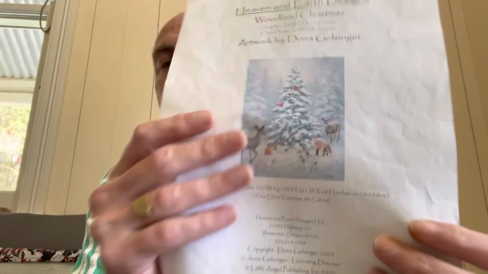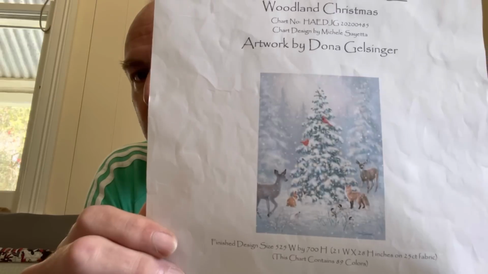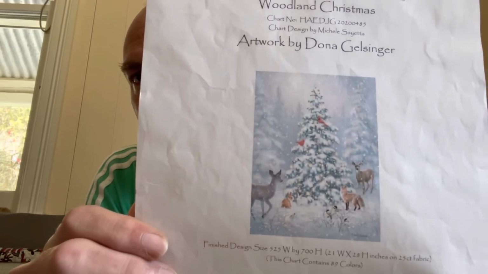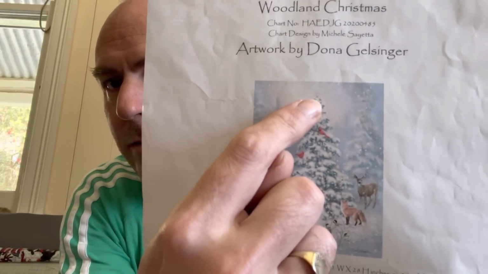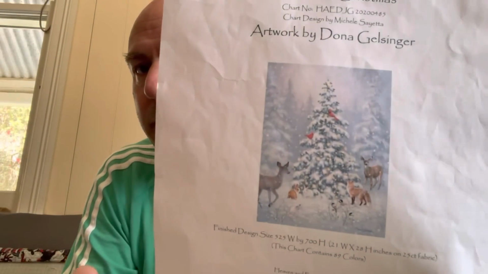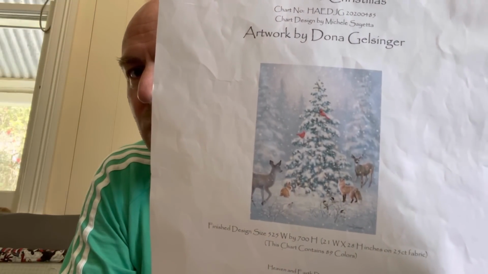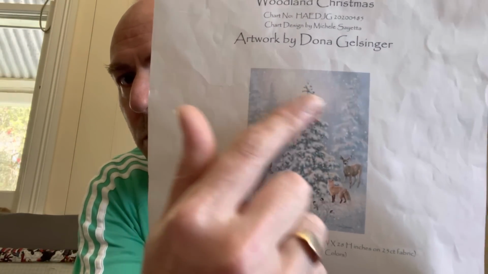The next piece I worked on was another Heaven and Earth Designs piece, and it's artwork by Donna Gelsinger, and it's called Woodland Christmas. And this is the project I'm doing for my brother. And I am in this area just here. So I'm over halfway now on the width. This one has been done on 28 count easy guide, and I am doing it 2/1 10 stitch. And this one is the one I'm doing in the Royal Rose method.